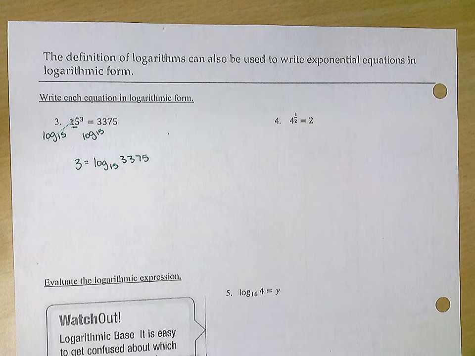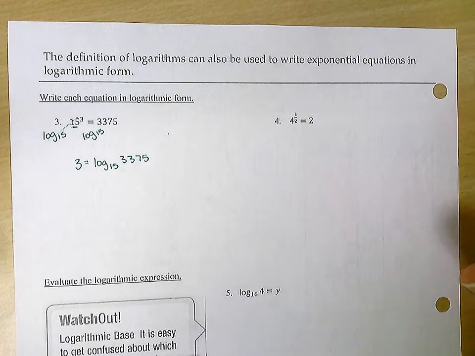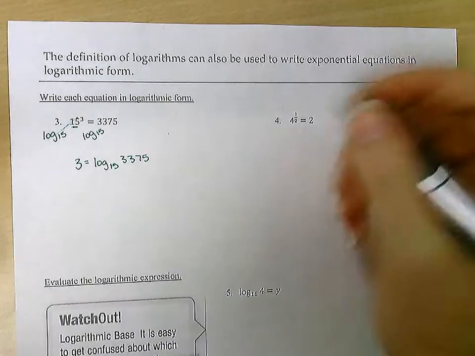Okay, so you're just changing from exponential to logarithmic. In a logarithmic function, you shouldn't have any exponents. In an exponential expression, you have exponents. Logarithmic, you don't. Okay, number 4. What's the base in number 4? 4.